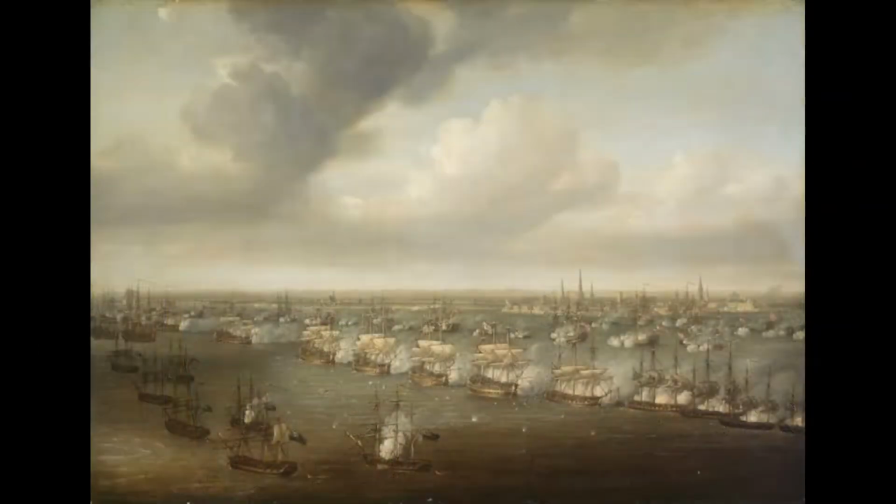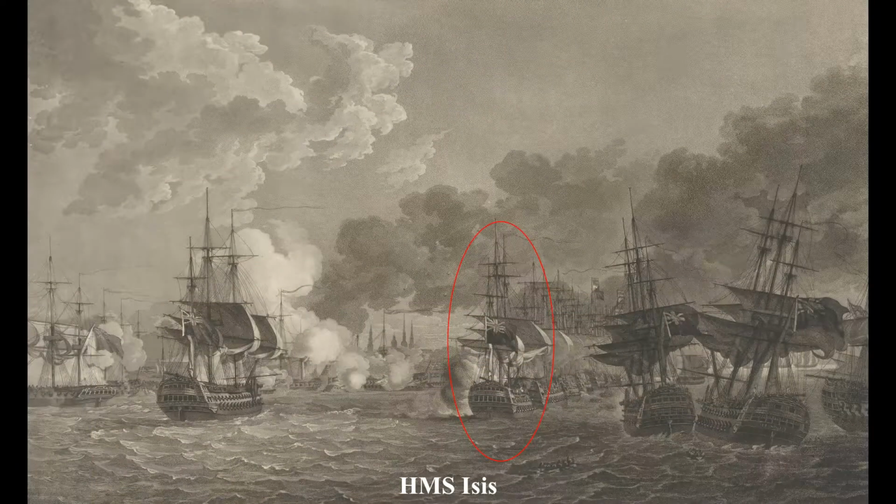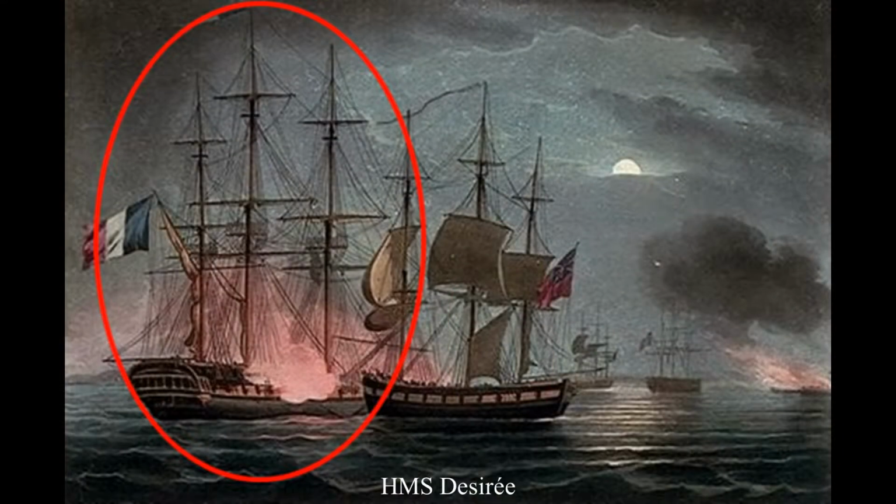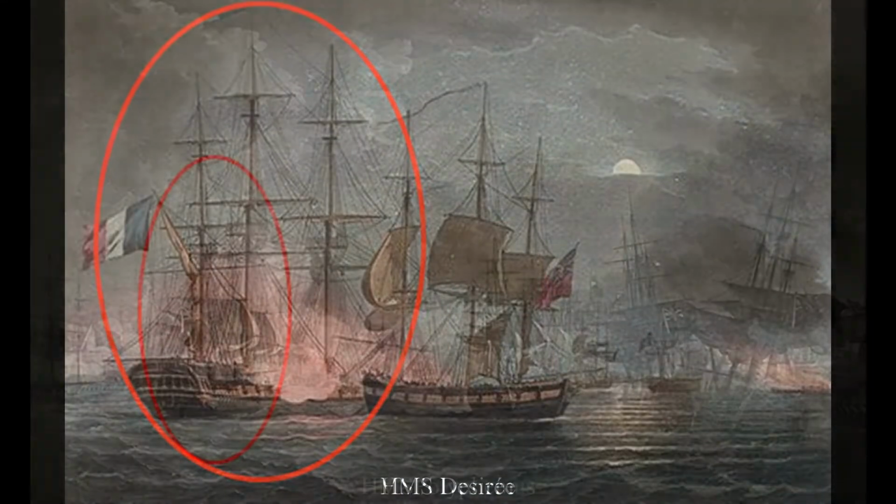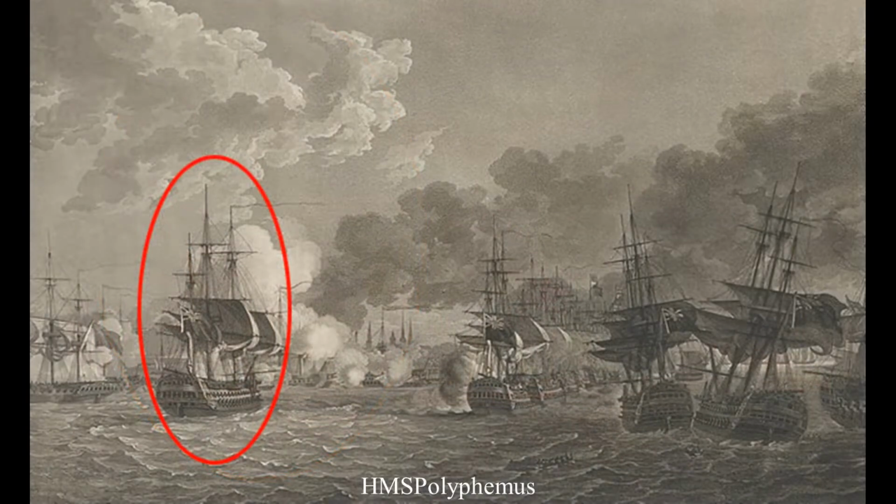At 1 o'clock, the battle was still in full swing. Provesteen's heavier fire would have destroyed HMS Isis had it not been raked by HMS Desiree, assisted by HMS Polyphemus.